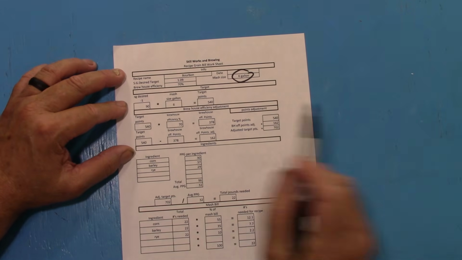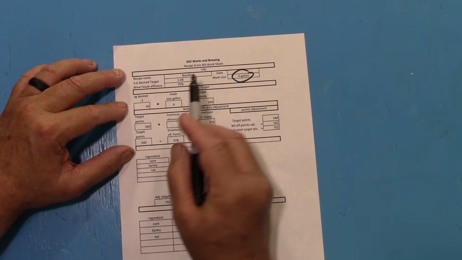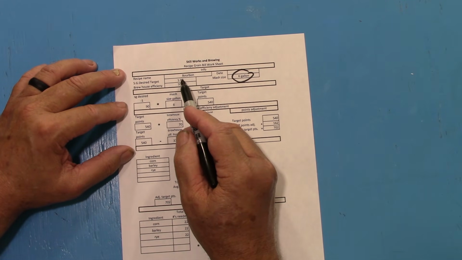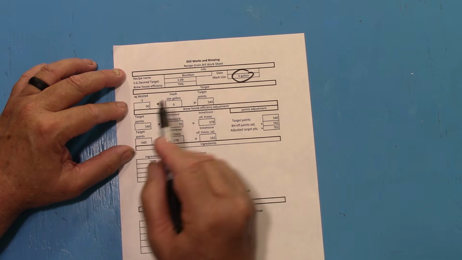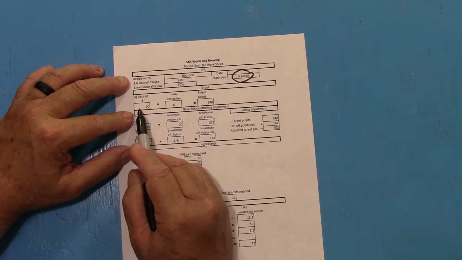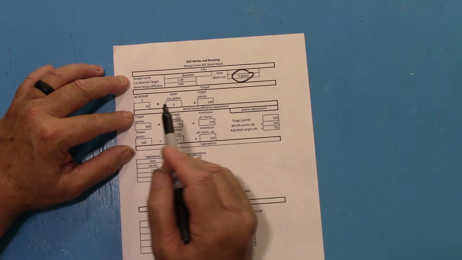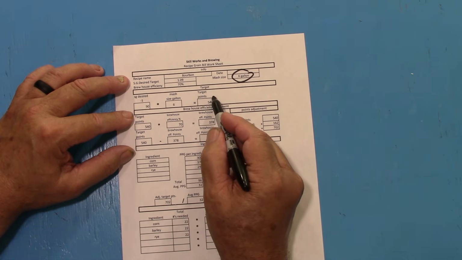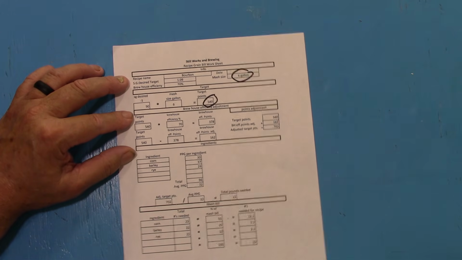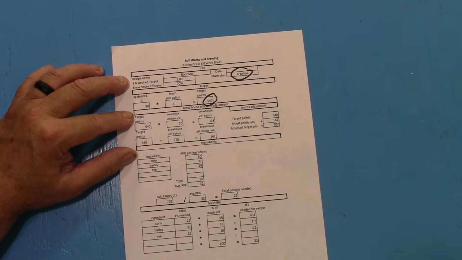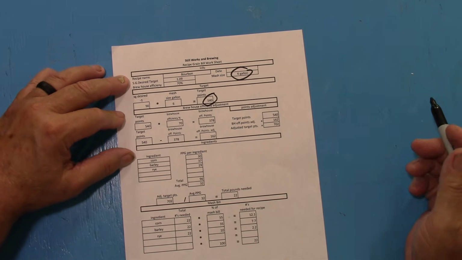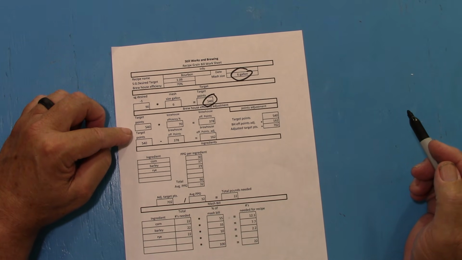All right, so you just take the 1 off there, so it puts it at 90, right? You got me? So 90 times 6 is 540 points. Then you move on down to here.